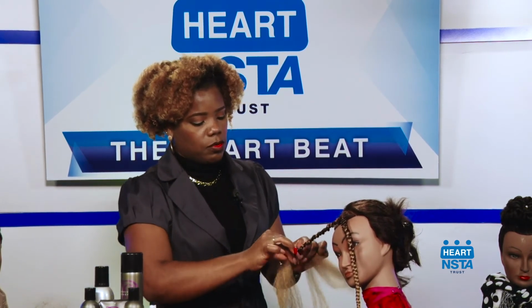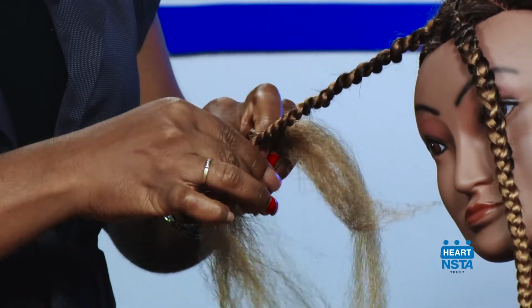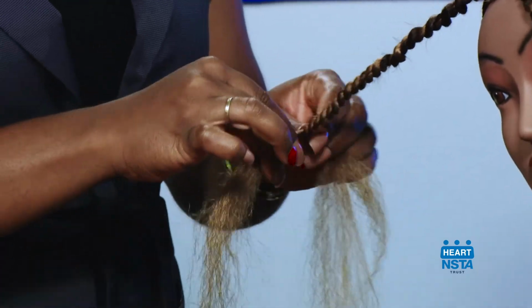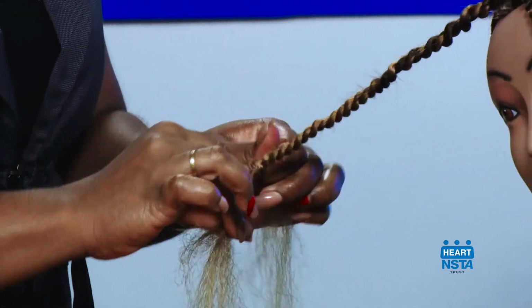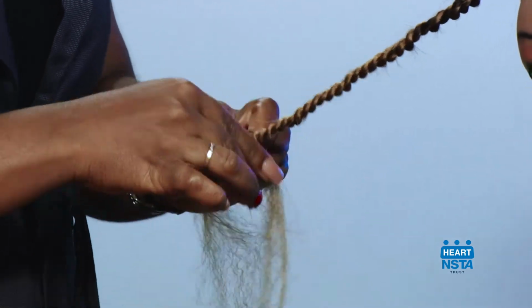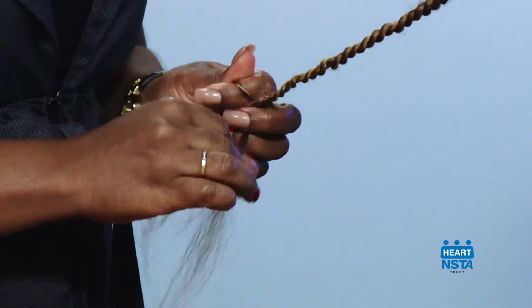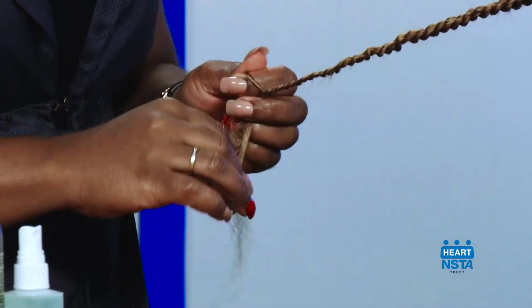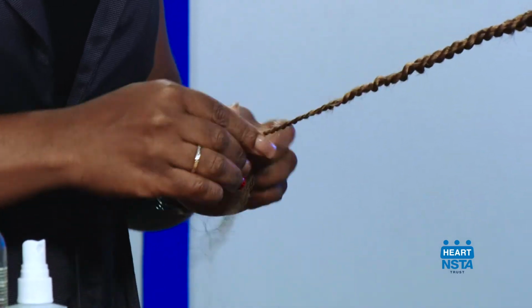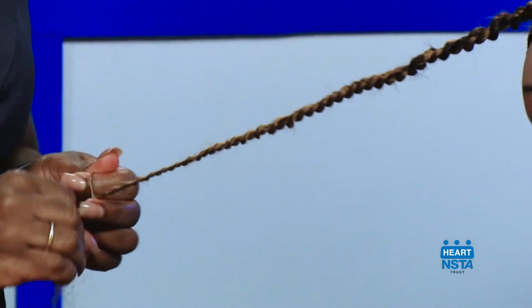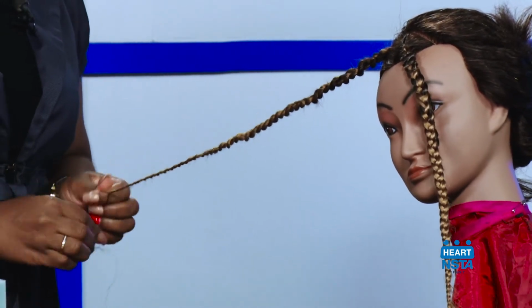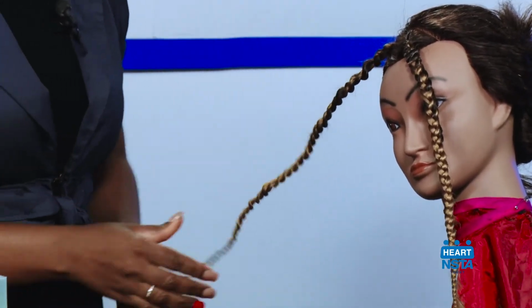Continue rolling, rolling. And see, you don't even know where I start the hair from. And then the hair will have a little bit more length. So this is how you can gain more length to what you want. And here we go.